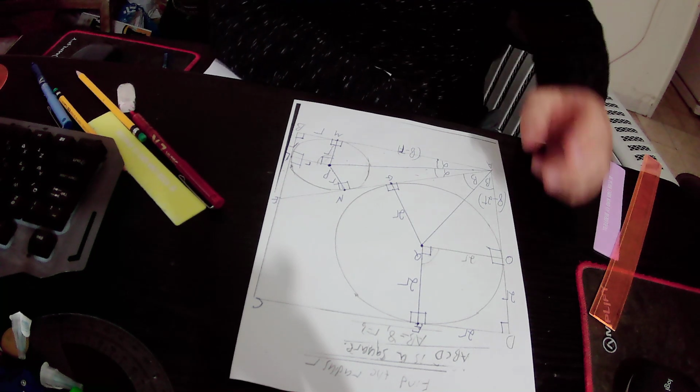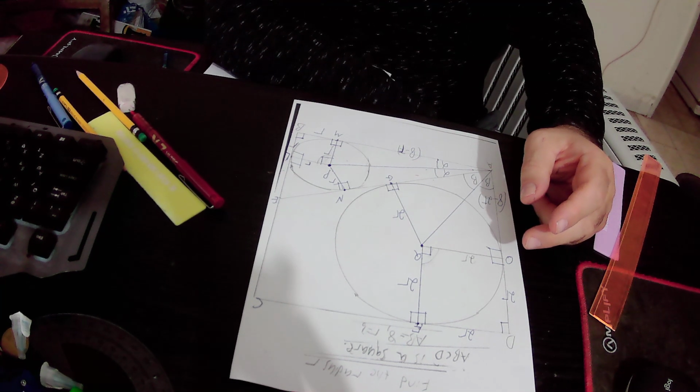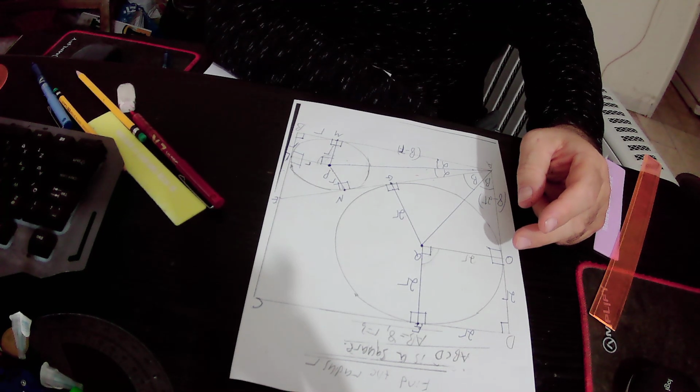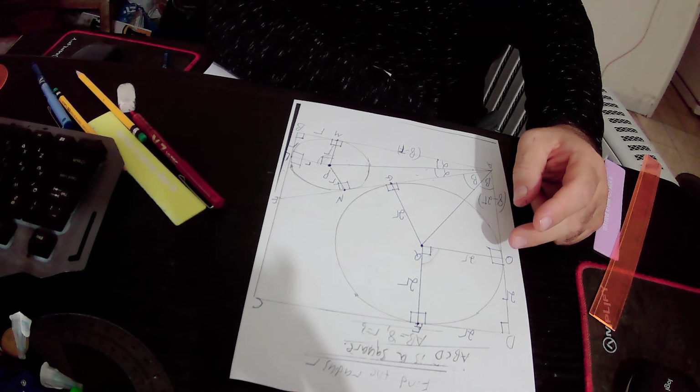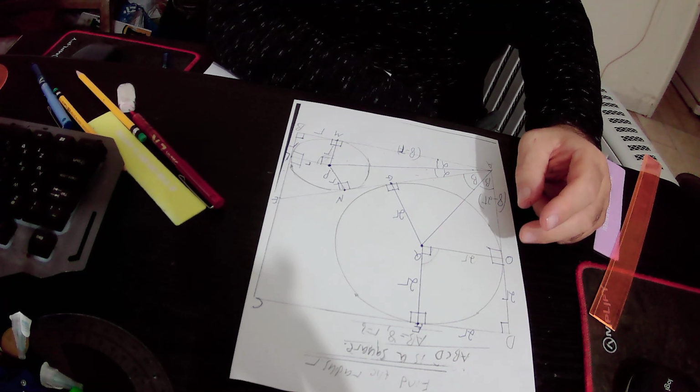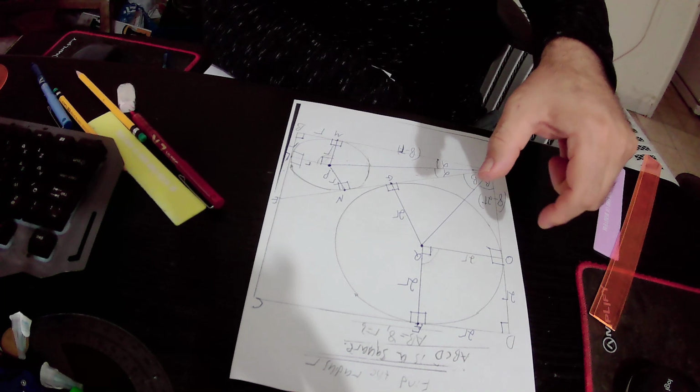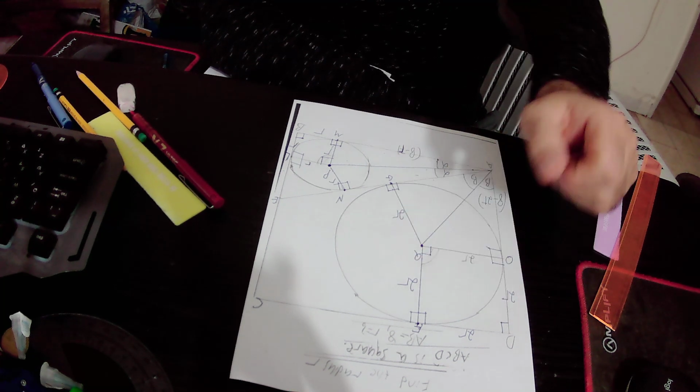So we got that the quadrilateral DFOQ has 4 right angles, therefore it must be at least a rectangle if not a square. And we know that the opposite sides of a rectangle are equal to each other, that is to say OQ equals DF.